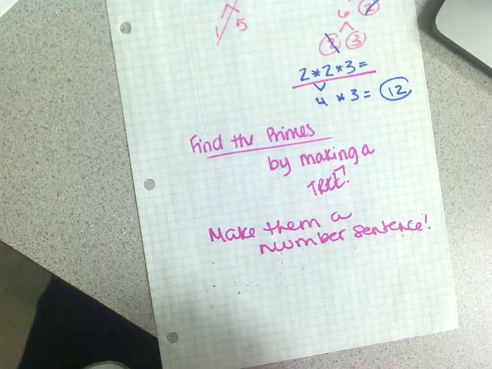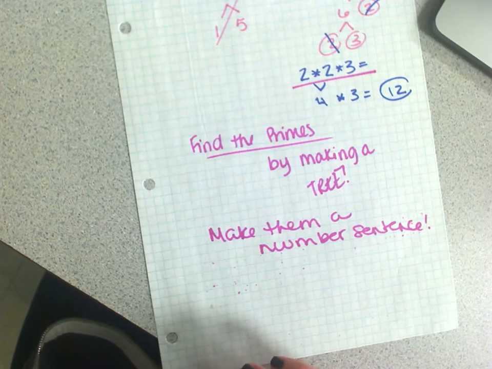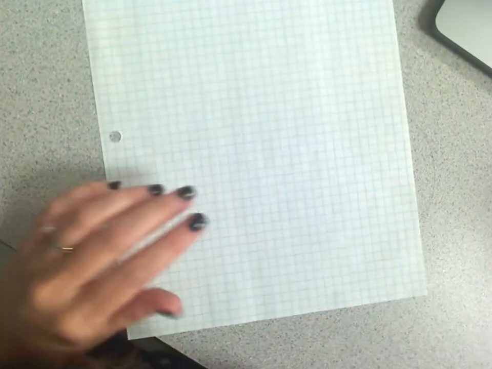All right, let's practice. I can talk and talk and talk, but you really won't know what I'm trying to say until we practice. So let's do it. 36, again this is page 81 in your book. Make the prime factorization of 36.